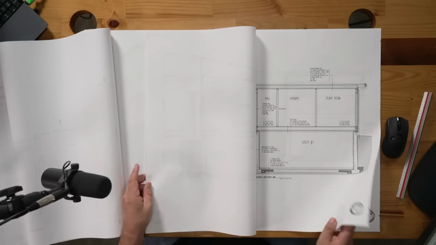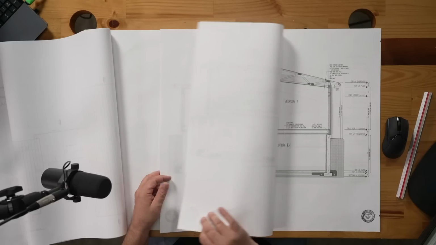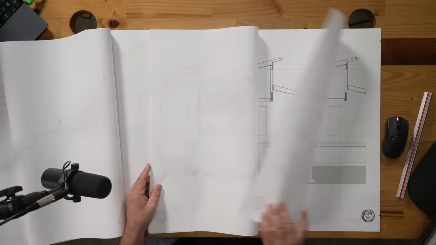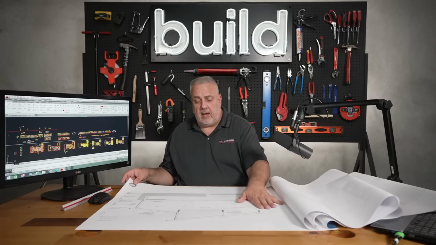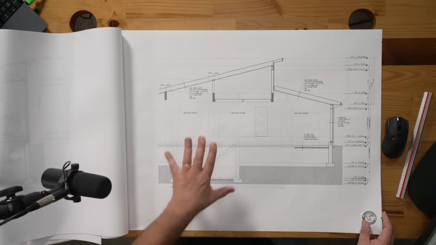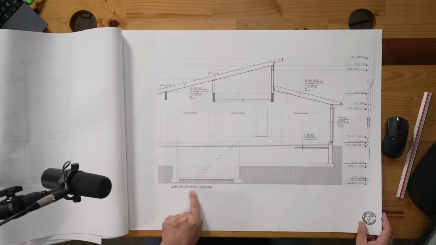Going through here, there's a series of more building sections, and like I say, we'll dive into this stuff a little deeper later on. Now, sometimes we can't get the building section all on one sheet at 1/2 inch to the foot scale, 1/24. So notice here, building section FF, and it's the right side.